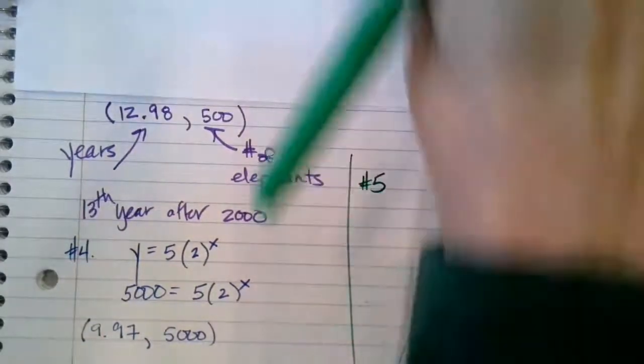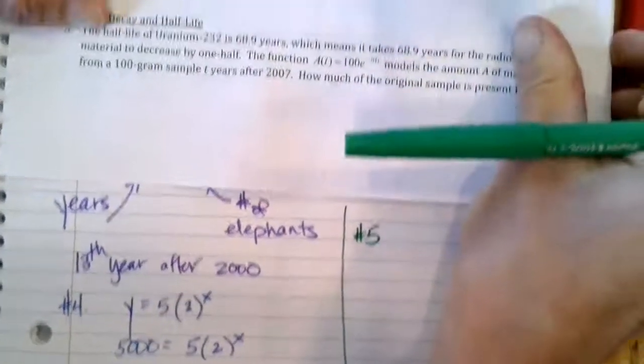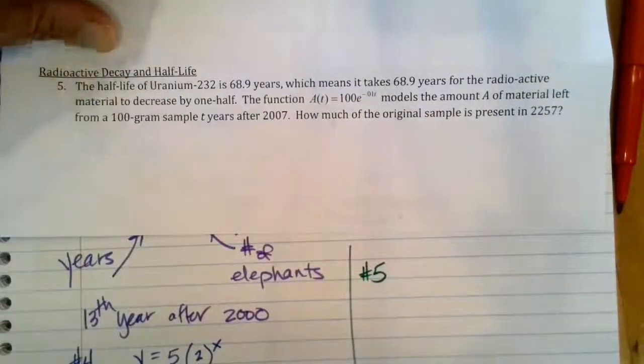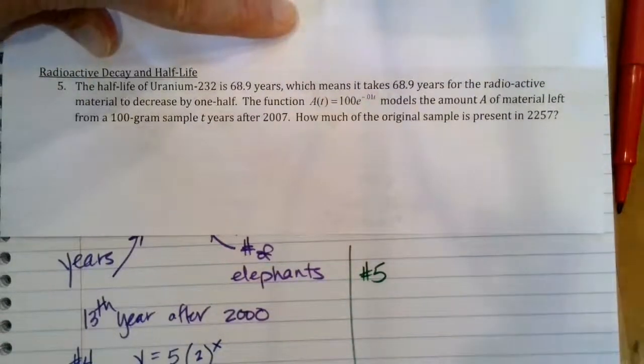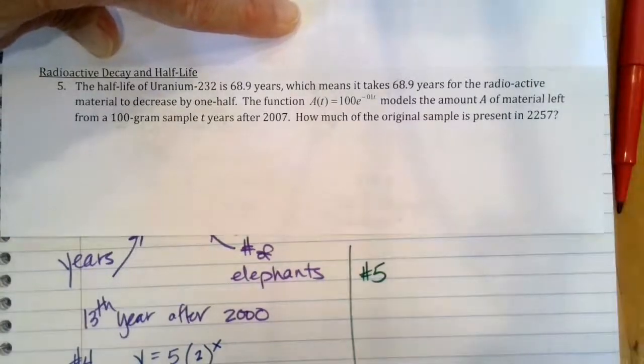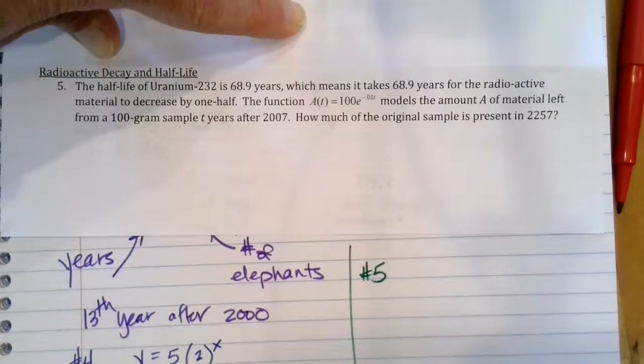Ready? The half-life of uranium, let's make sure this is on my, there we go. The half-life of uranium is 6.89 years, which means it takes 68.9 years for the radioactive material to decrease by 1/2.